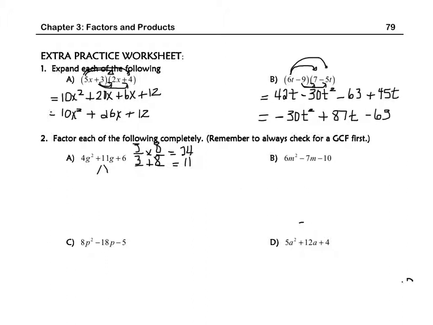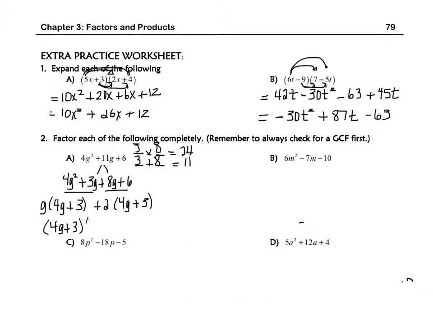So you break down the middle term: 4g squared plus 3g plus 8g plus 6, and then you group and GCF. The GCF of the first group would just be a g outside of 4g plus 3. And the second group, the only thing common between those two terms would be a 2. And you'd be left with 4g again, plus 6 divided by 2 is 3. So then you've got 4g plus 3 outside of g plus 2.